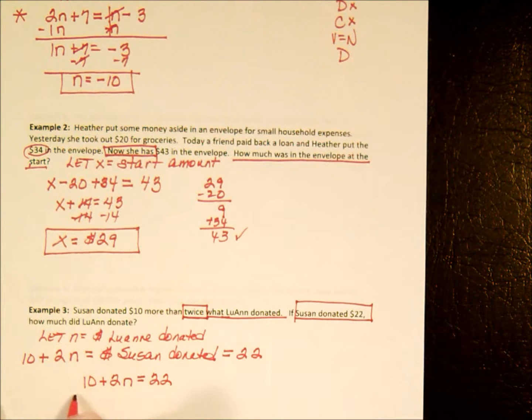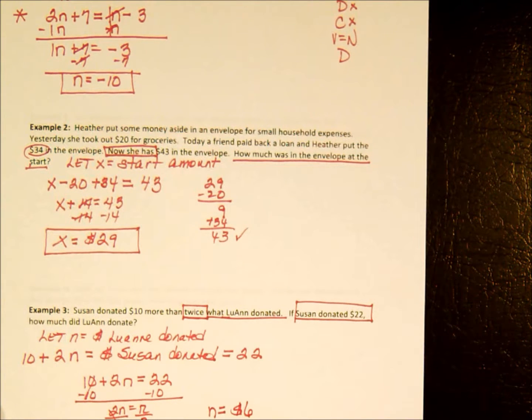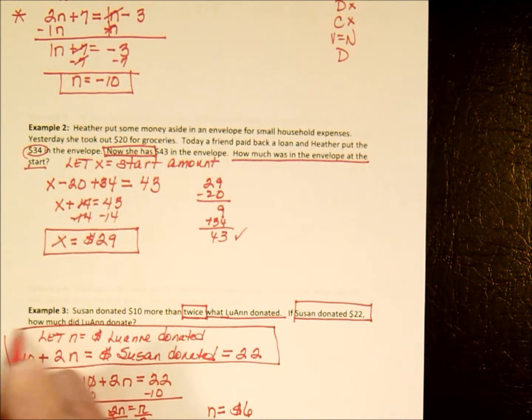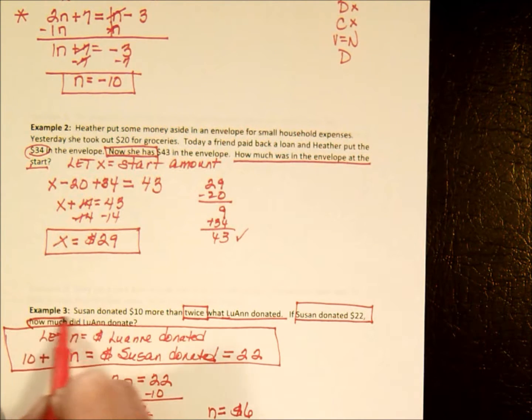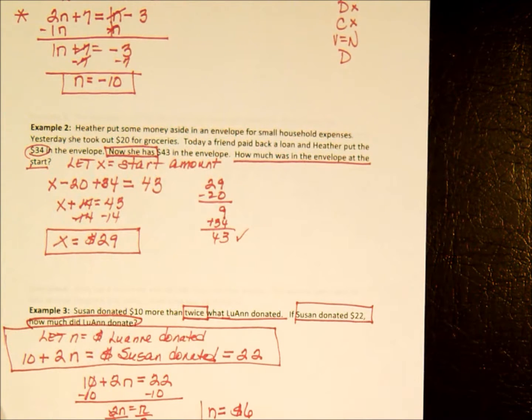We'll solve that. There's no fractions, distributive property, no like terms. So I'm going to get the variables on one side, numbers on the other. I get 2n equals 12. I divide by 2, and I find that n equals $6. Now what did we just find? What you do is you go back to your let statements where you stated your variables, and you say, well, what was n? n was the amount that Luann donated. So we found what we were looking for, because the question was, how much did she donate? So she donated $6. And we already know that Susan donated 22.